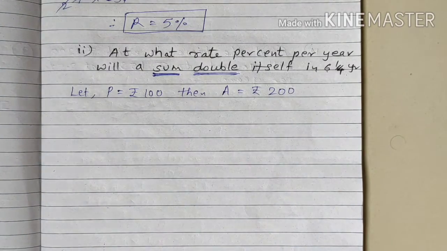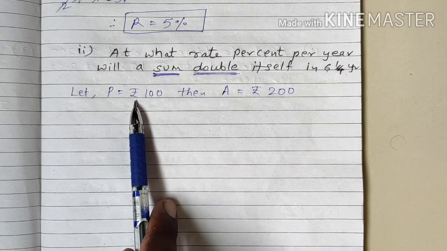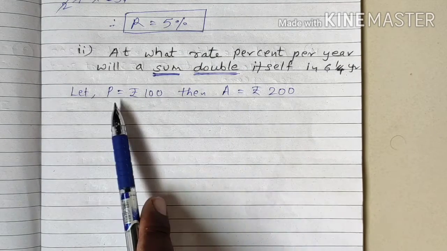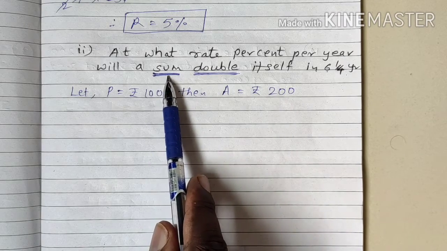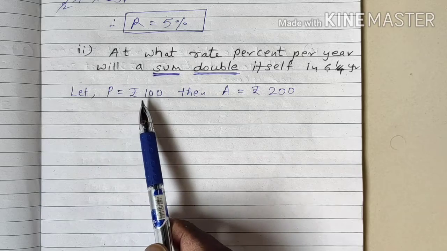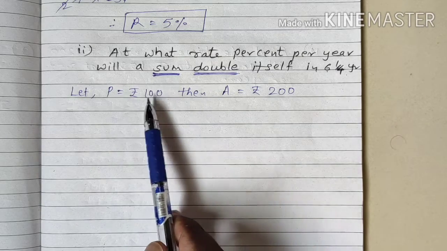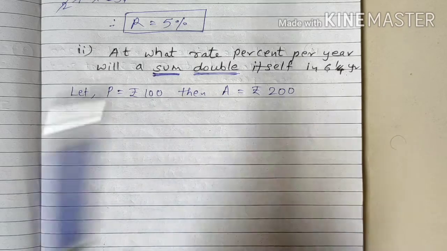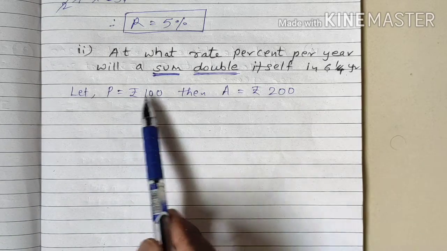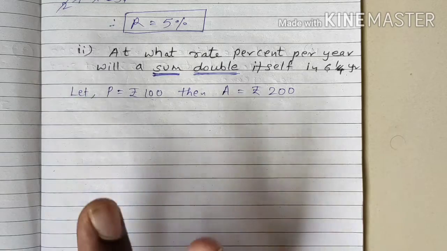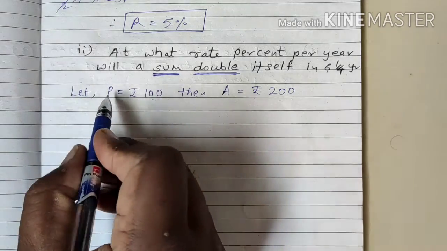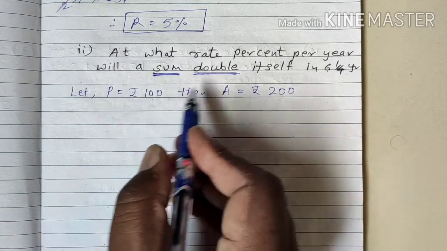Is that clear? Understood this thing? If principal is 100, then amount will be 200, because what they are saying, sum gets double, right? So double of 100 is 200. We can take any value, no problem in that, but this will make our calculation simple. Is that clear?